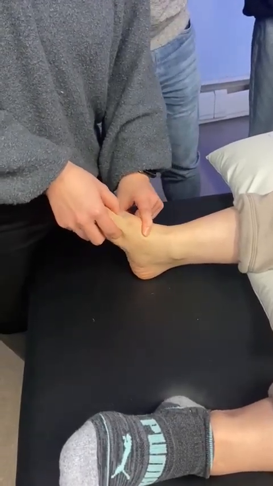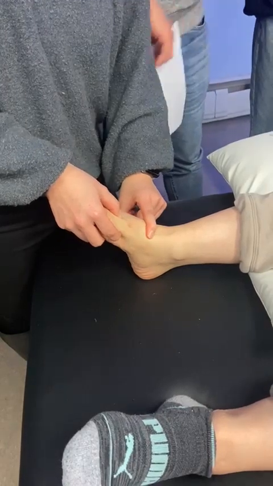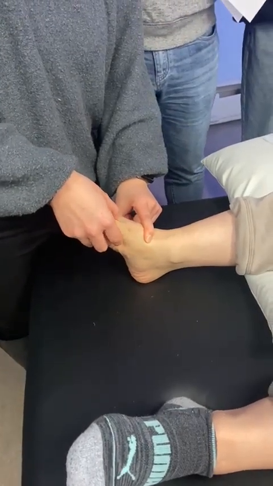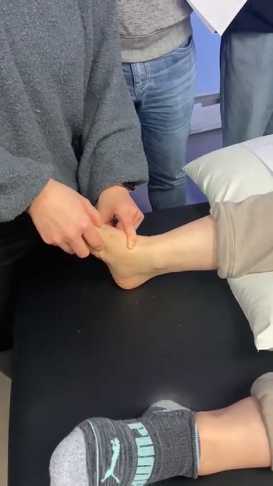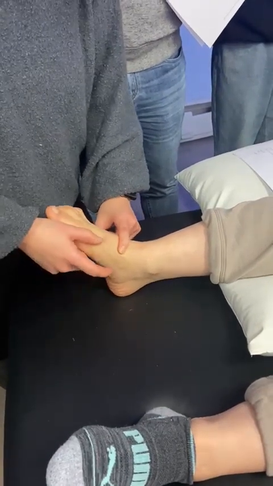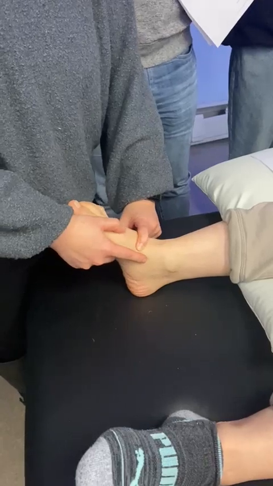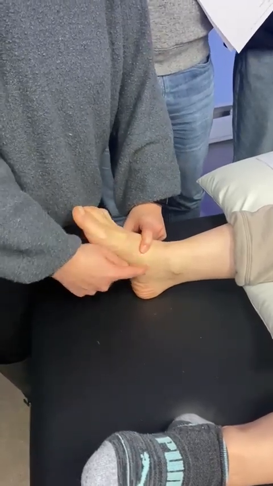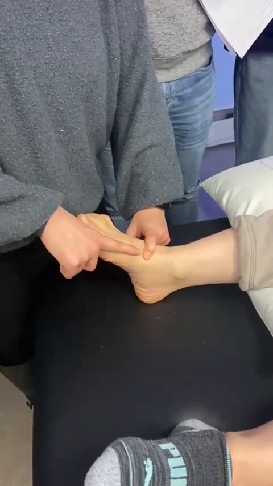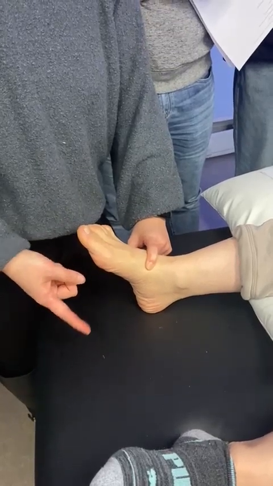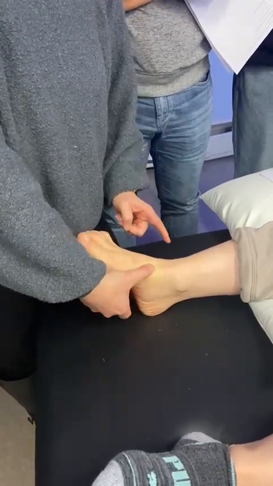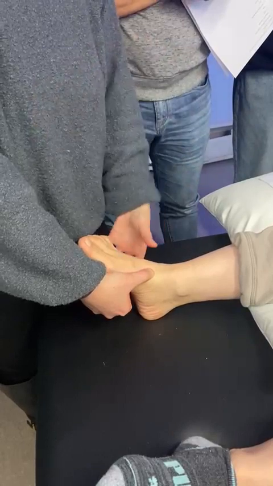So then you are on the first cuneiform bone. Your finger shouldn't move when you wiggle the first metatarsal. And this one should be distal from the navicular tuberosity. So you need to be in between the navicular and the base of the first metatarsal bone, right? So then you are on the first cuneiform bone, or medial cuneiform bone.